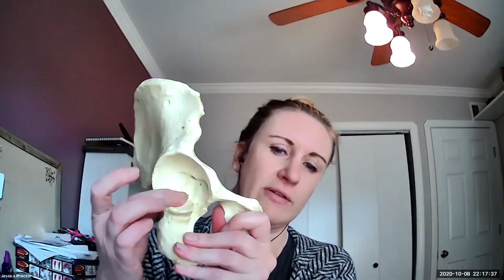Okay, and then where it articulates with the femur, this ball socket joint, that's called the acetabulum. The ridge, this kind of crest, so if you're standing up and you have your hands on your hip, that crest that you're feeling at the top of your hips, this is the iliac crest. So remember, this is the ilium, and then the crest is called the iliac crest.